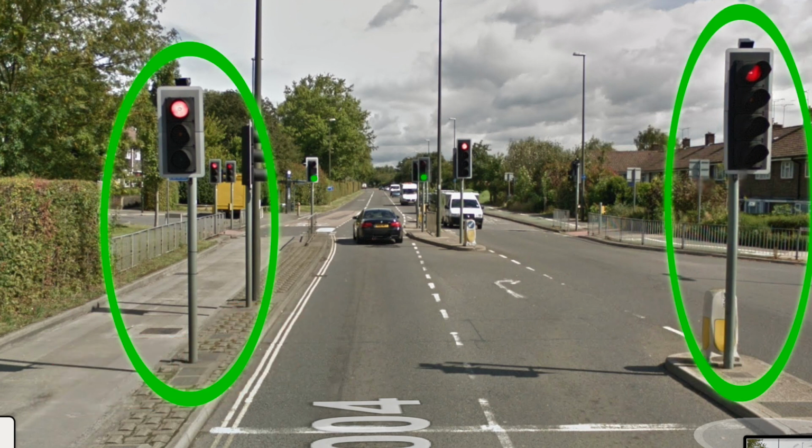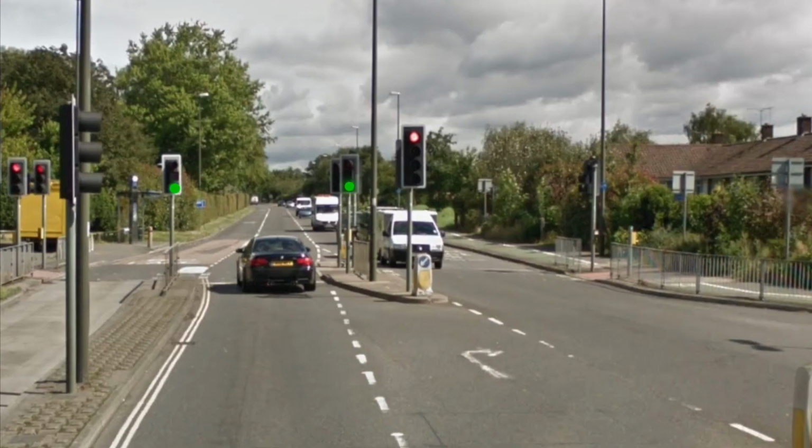Let's say the first set of traffic lights is on red, the second set is on green. If you're a car length or so away from the stop line, it's not really an issue. You can see the red lights quite clearly shown here, so hopefully you're going to stop at the stop line. However, if you're the lead car and you're stopped right at the stop line, you won't be able to see the red lights that are at the stop line.